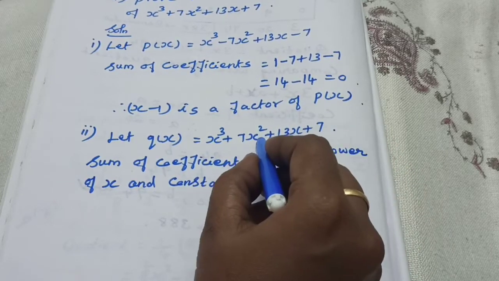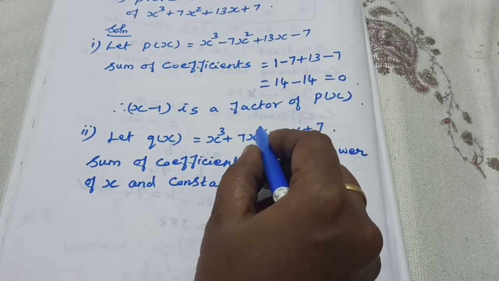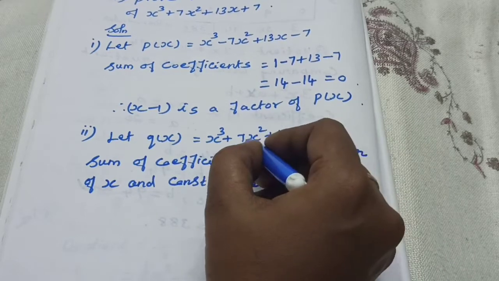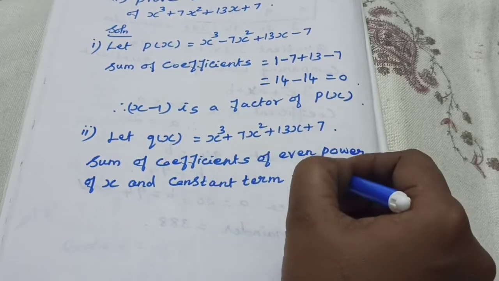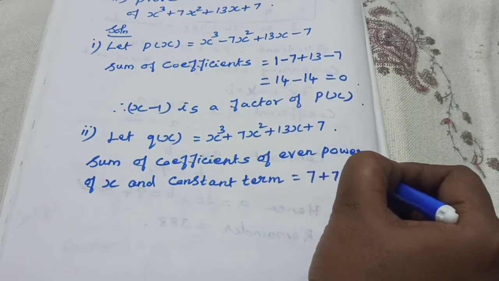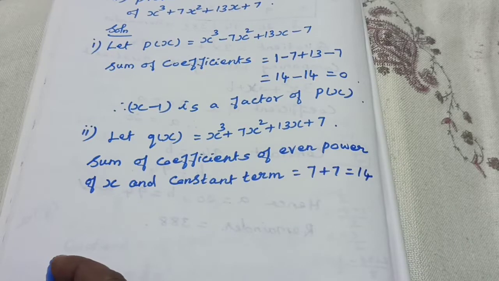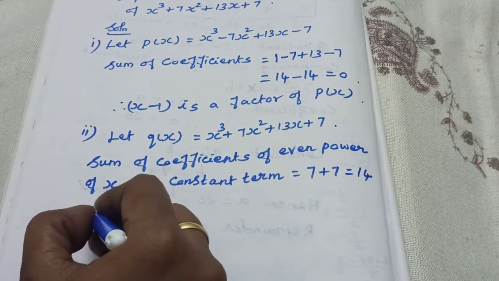Here which is the even power? x square, isn't it? x square is the even power. Then what's the coefficient? 7. The constant term is 7. 7 plus 7 is equal to 14. Am I correct?